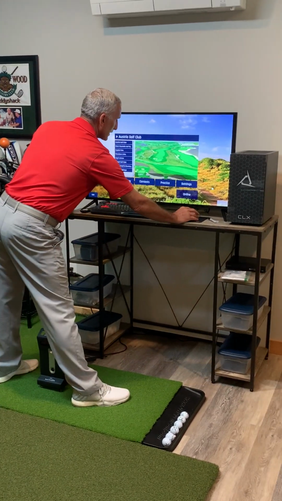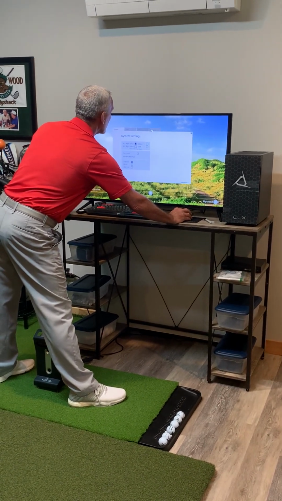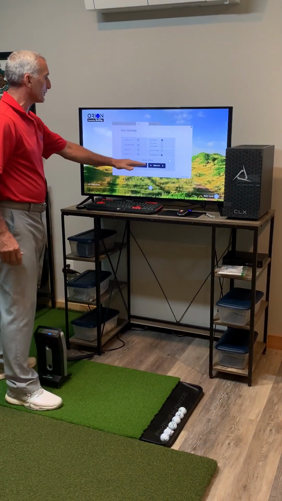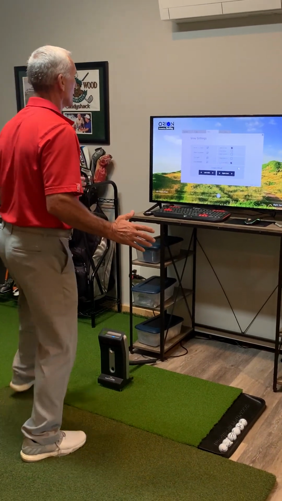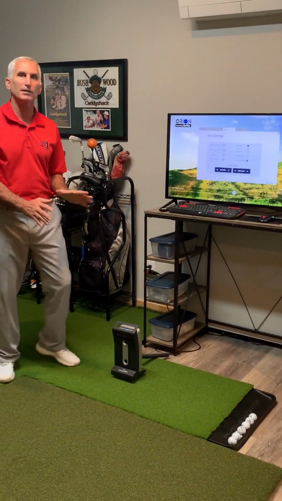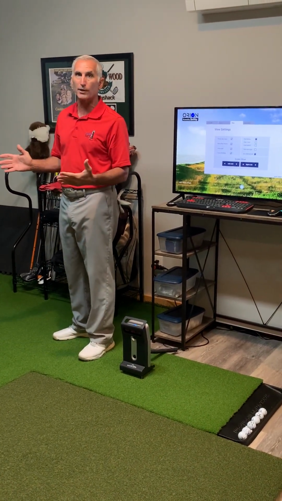So what I want to do for today is, first of all, go to settings, and then go to view, and you can see I have a left and right offset. What's important about that is Ballflight has the ability to offset my screen based on where my projector is, and that's a really good feature.